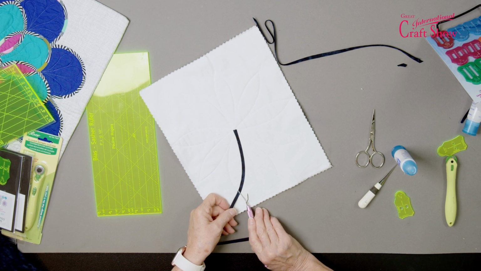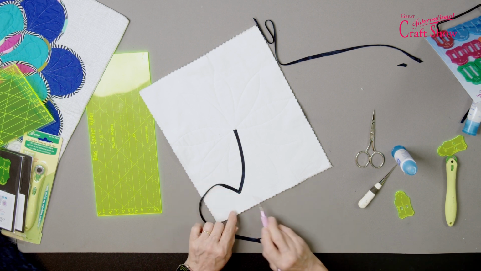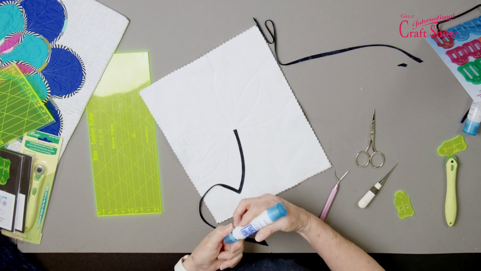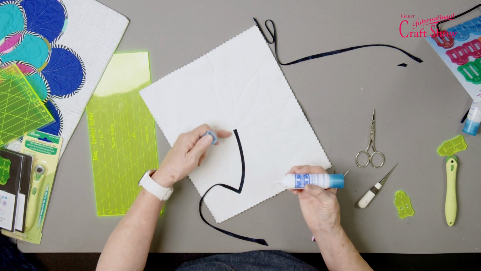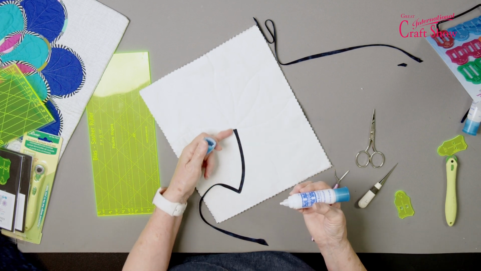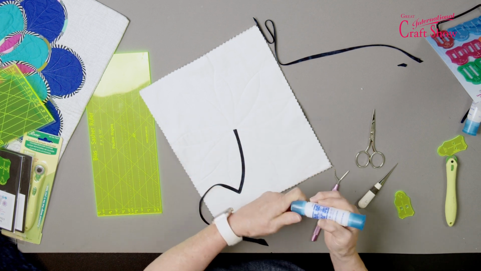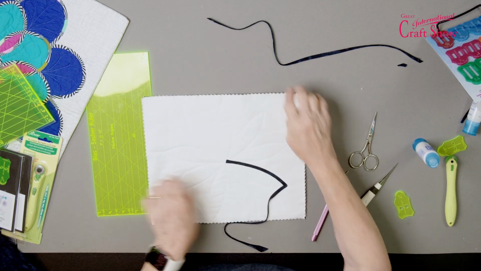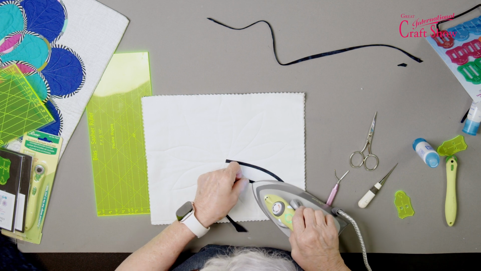So just hold your stiletto there, and we're going to fold back onto a 45-degree angle. And you get an absolutely perfect mitre. Then we continue down with our glue. Now if I had a long enough piece of bias, I would continue over to the next piece and just continue. But if we have to join at any area, I'm going to show you how to do that too. So we're going to glue this down.